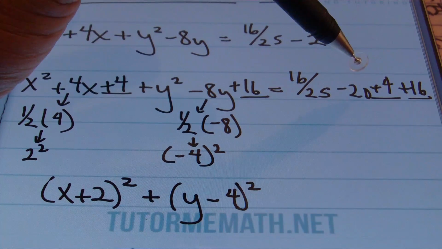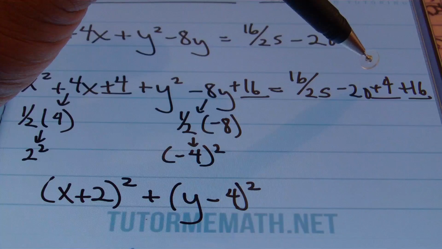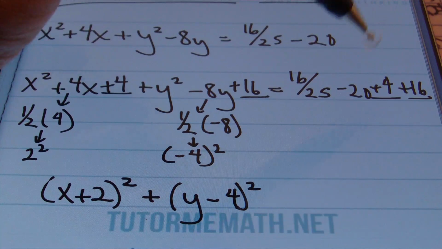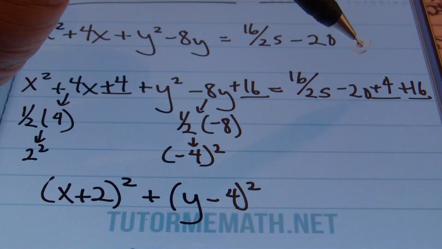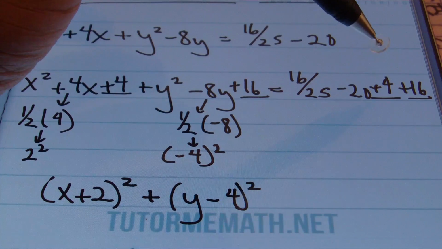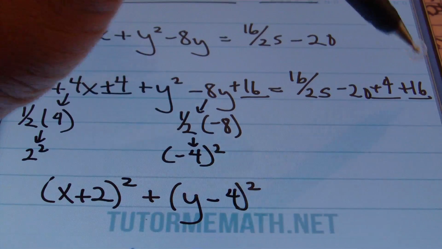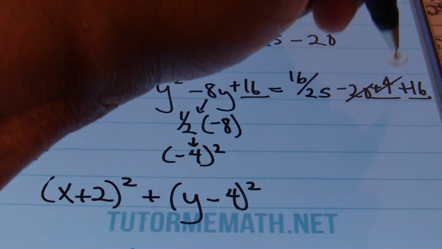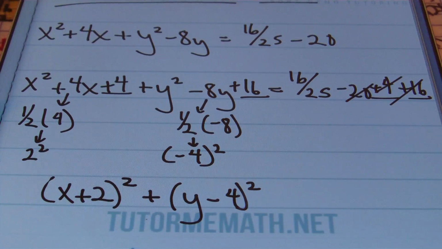Now let's check this out. If I look at just the regular integers here on the right side, we already know that we don't like and hate the fraction. But just look at the integers here. Let's walk through this. Negative 20 plus 4, that's negative 16. Then negative 16 plus 16. Oh, it's 0. In other words, this just cancels everything out over here. I'm just left with the 16/25.